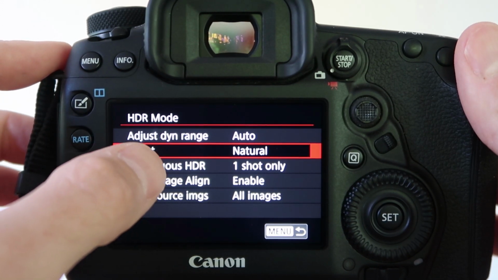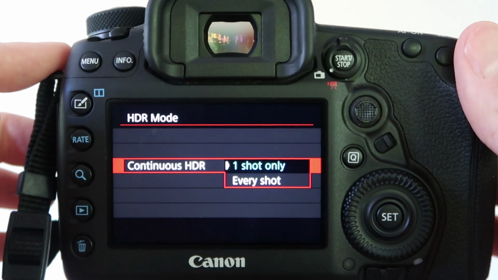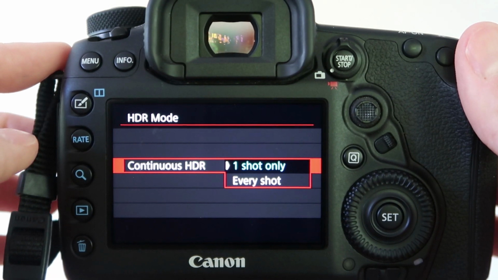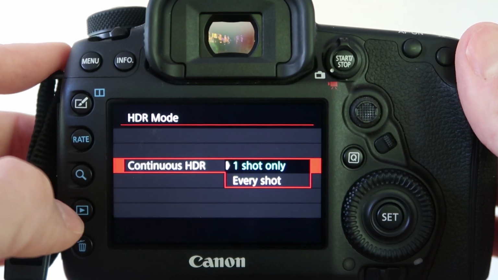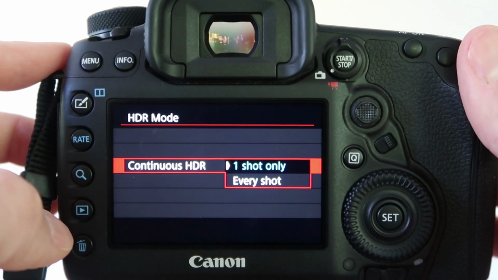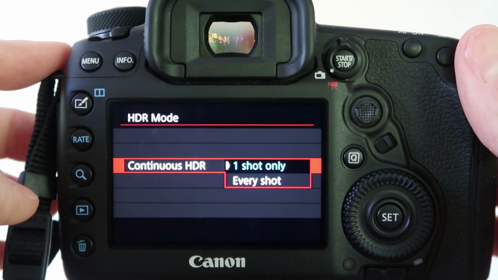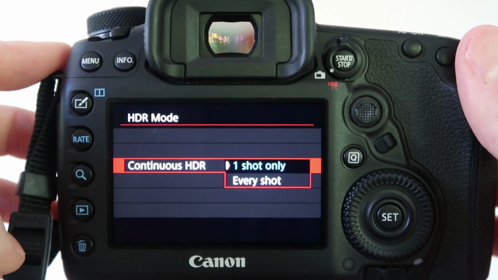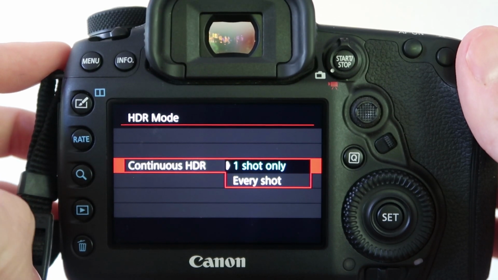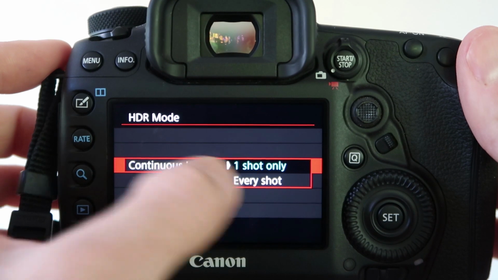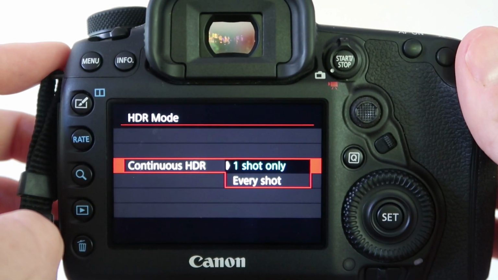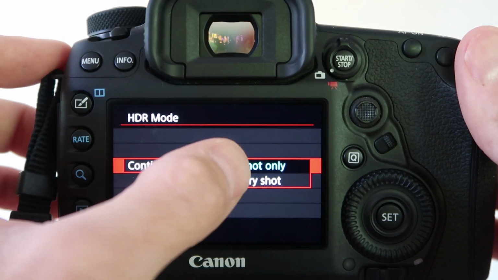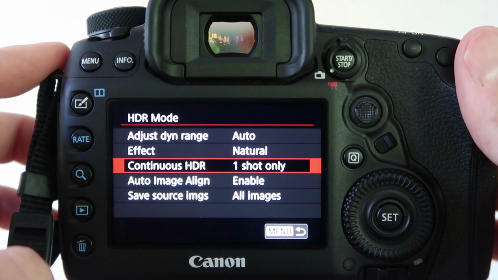Next option is the continuous HDR or one shot only. This option decides whether all these settings here are going to go away and disappear after one shot or one photo, or if it's going to stay in HDR mode indefinitely. So if you set it to one shot only, after you take one photo, it's going to revert back to non-HDR photo shooting. If you have it set to every shot, it will stay in HDR mode indefinitely until you come back to this menu and disable HDR mode. For right now, I'm going to set it to one shot only.